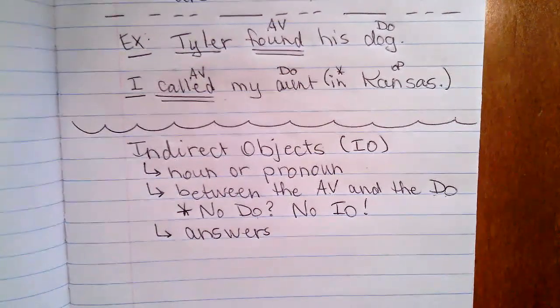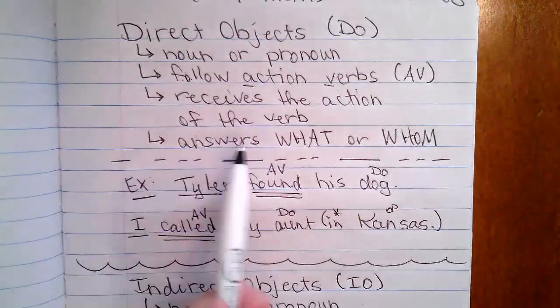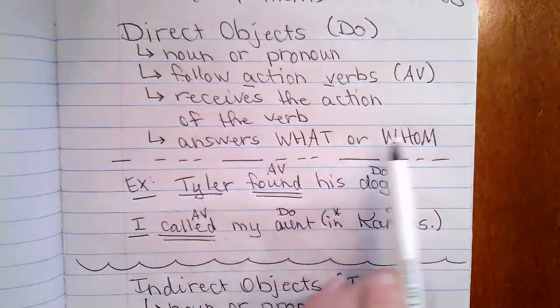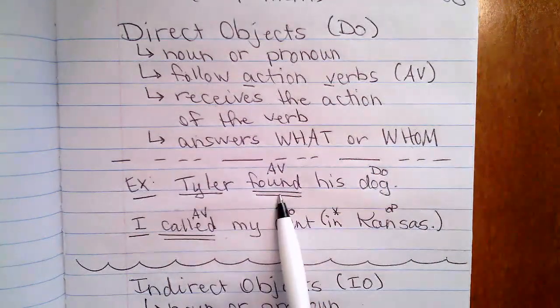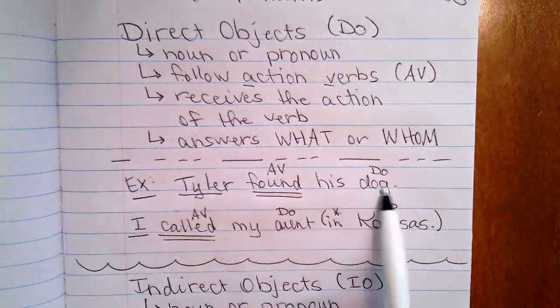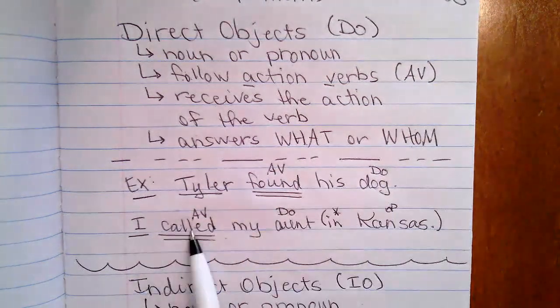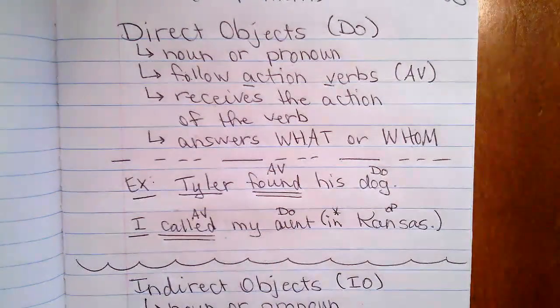Now, if you remember direct object, I'm going to slide up in our notes. Direct object answers what or whom. When we found the action, Tyler found, we ask ourselves, Tyler found what? Or Tyler found whom? Tyler found what? His dog. I called whom? My aunt. Okay. All right.